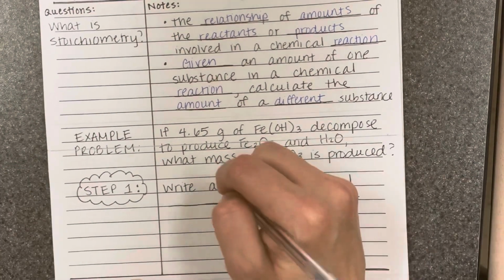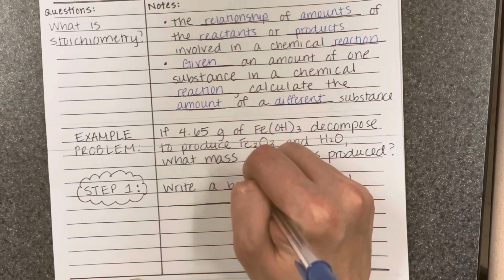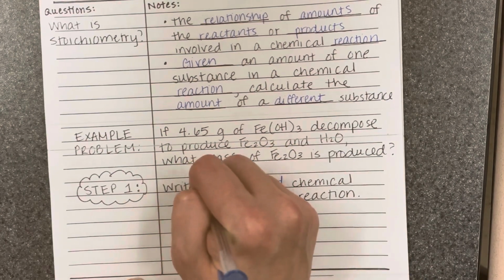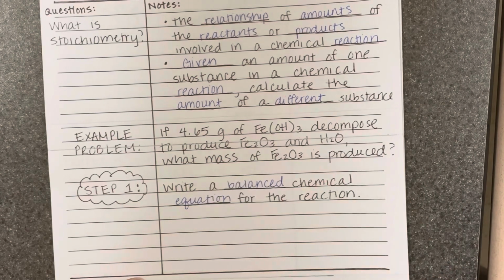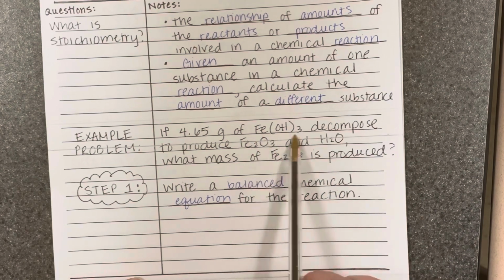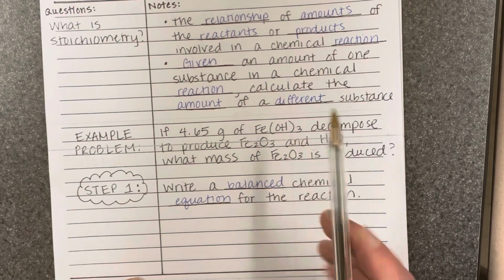We're going to write a balanced chemical equation for the reaction first, because it's the balanced chemical equation that tells us the relationship between the reactants and products. So the relationship between these different substances is coming from the chemical equation. This is a decomposition reaction, so we're starting off with this one single reactant, the iron(III) hydroxide.